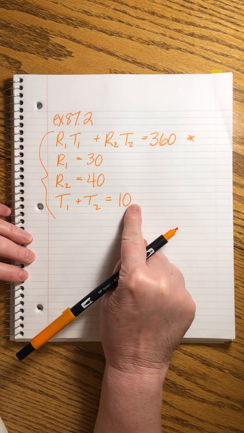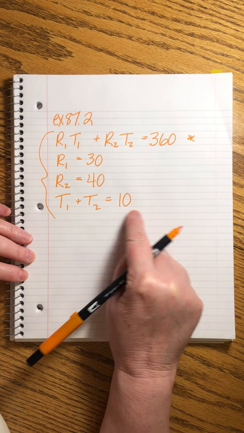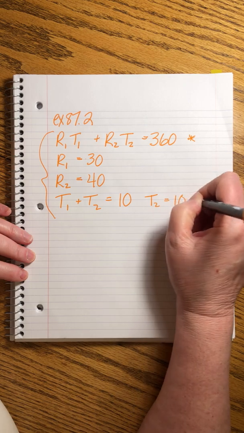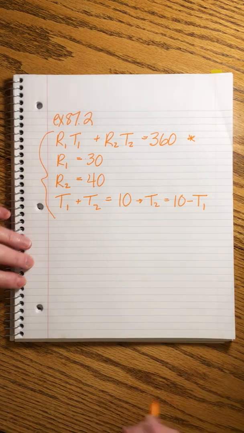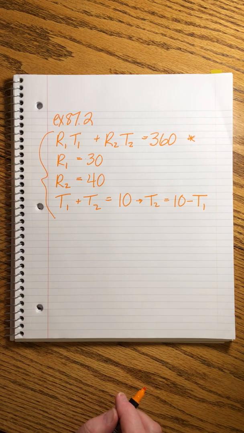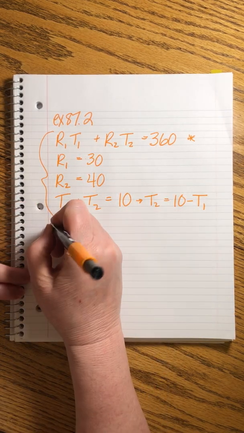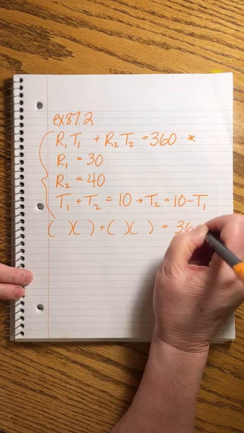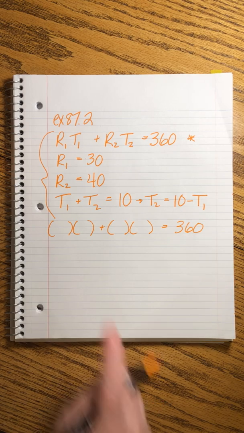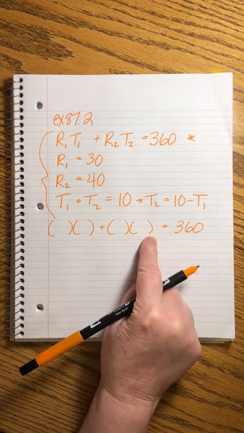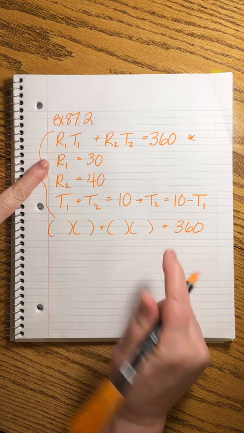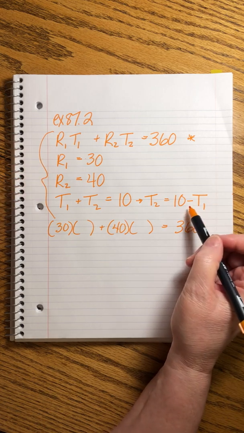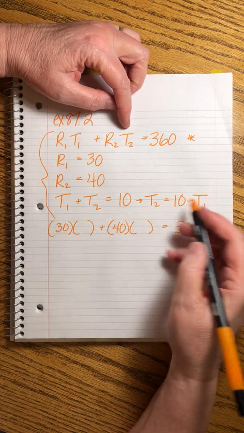I'm going to rearrange this first. Which one should we kick over? Let's subtract T1 this time. So we'll say T2 equals 10 minus T1. Okay, we'll just mix it up. Now, write the base equation with buckets. Every variable turns into a bucket. We copy the same shape. Now we plug in what we know. Here's a 30, here's a 40, and then T2, which is in the second clump, is 10 minus T1.